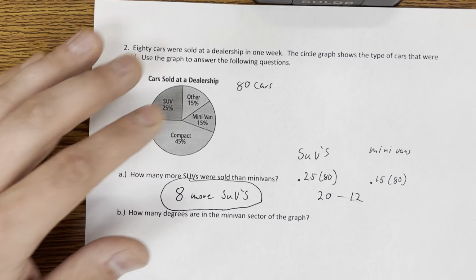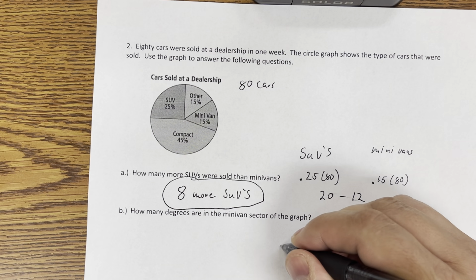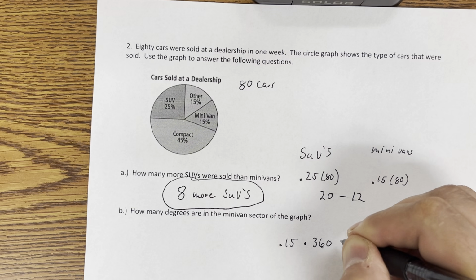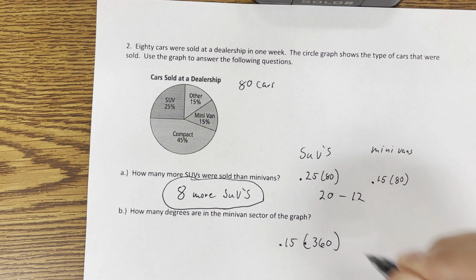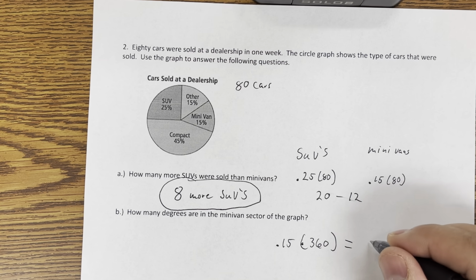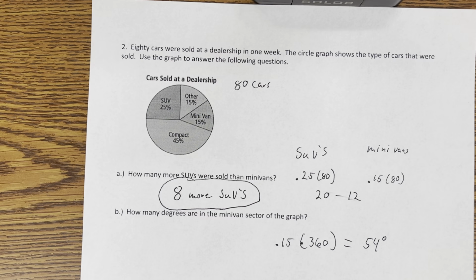And how many degrees are in the minivan sector? So the minivan sector is 15%, so we have 0.15 of 360. And 15% times 360, I'll use parentheses. That is 54 degrees.